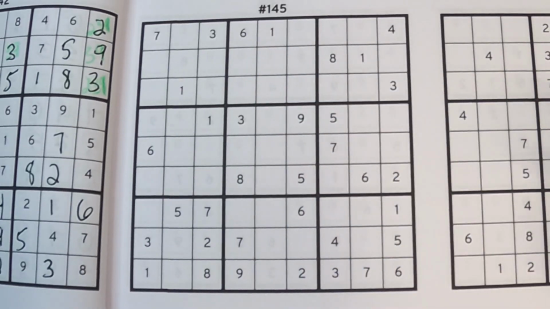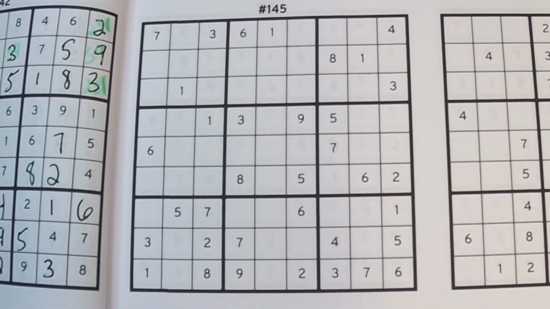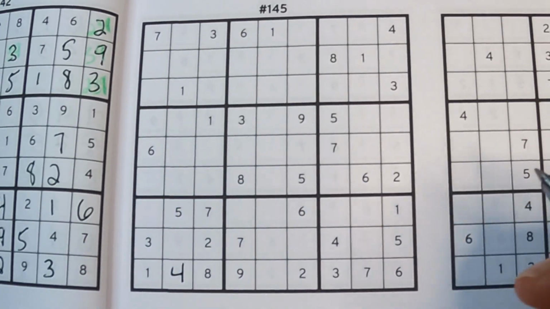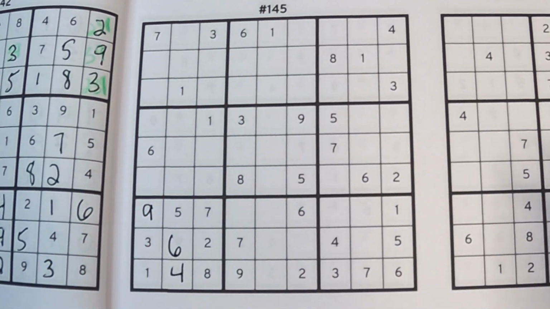Looks like today we're doing puzzle number 145. If we start with this box, we're missing 4, 6, and 9. We've got 6 and 9 here, so this is our 4. 6 here, so 9, 6.